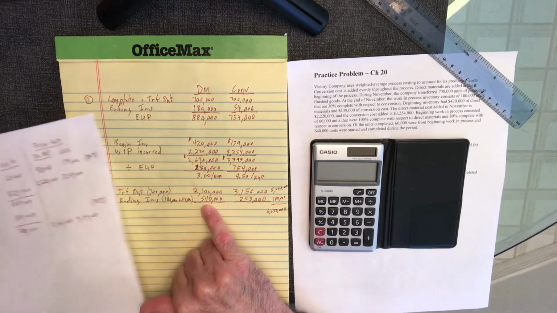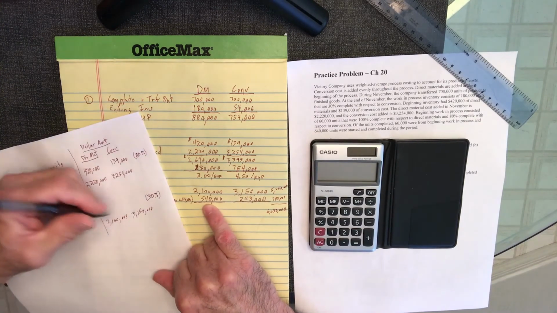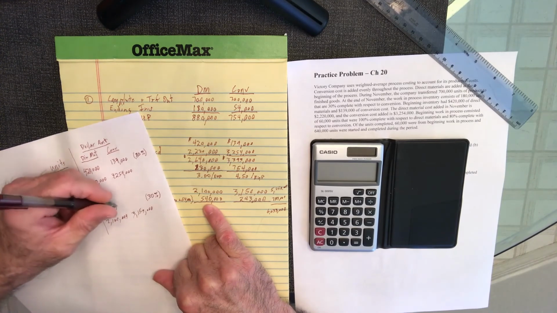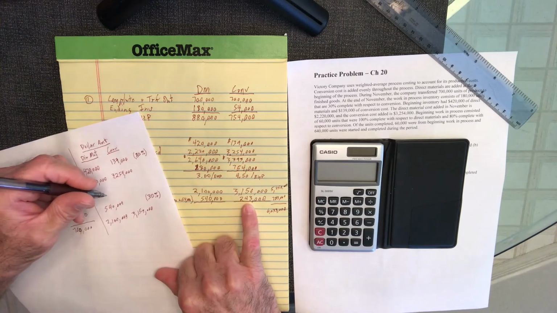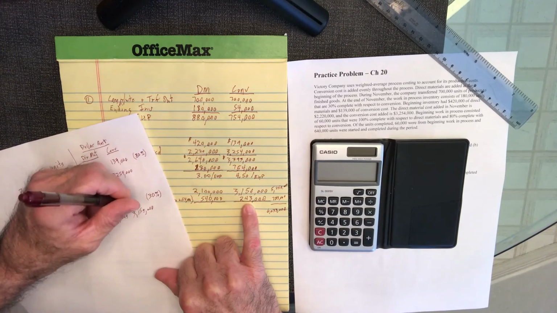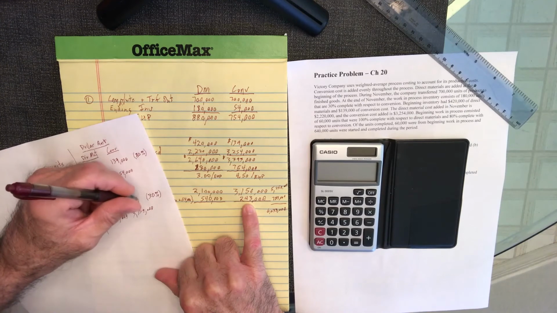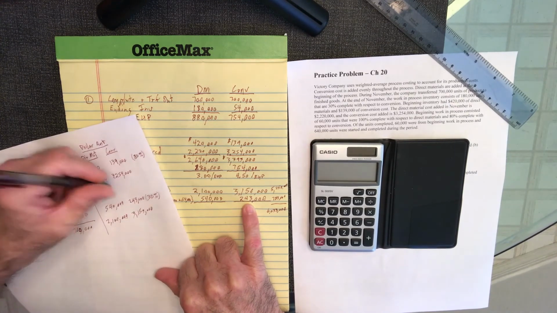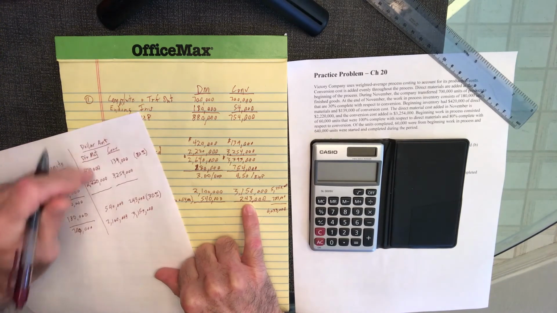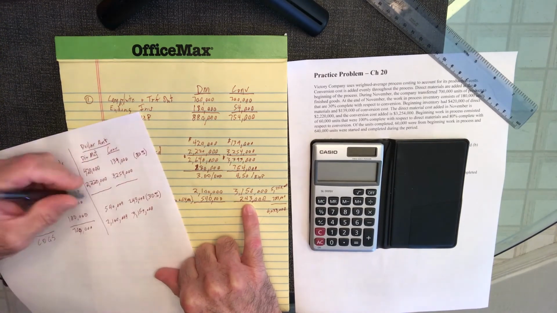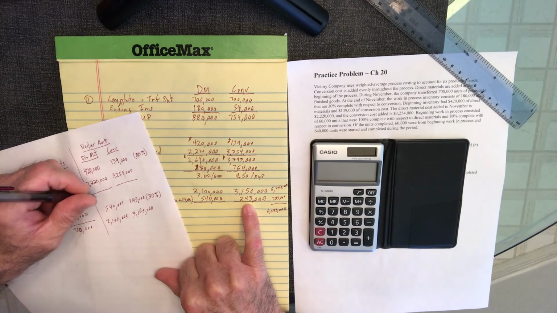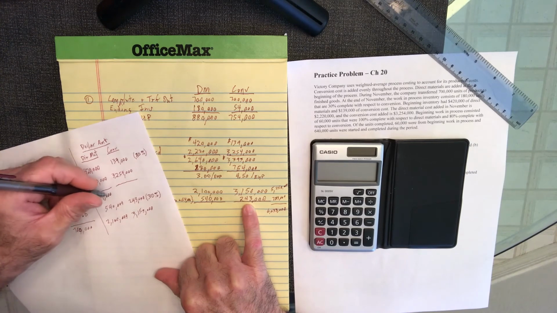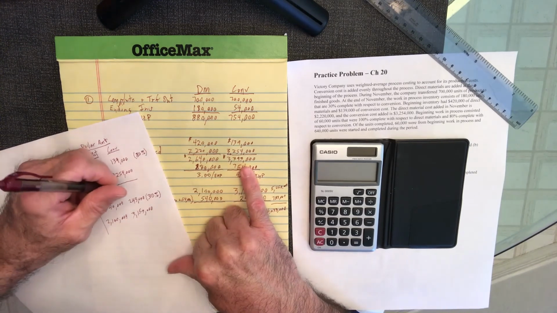And then for ending inventory, material was 540,000. Conversion 243,000. And then if I were to total up these numbers here, I would get 2,640,000. And then I'd get 3,393,000.